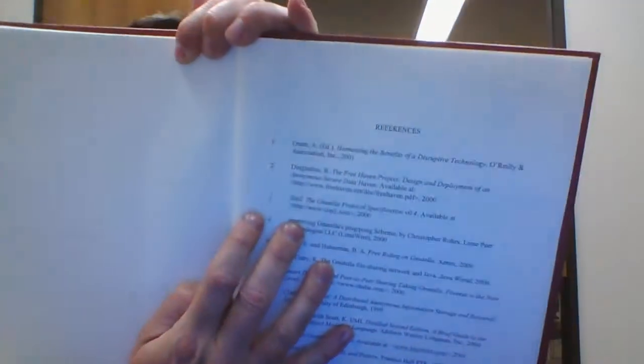Number 3. Clip 2, the Gnutella protocol specification v0.4, available at http://www.clip2.com, from 2002. 4. Improvement Gnutella Ping Pong Scheme by Christopher Rose, LimePeer Technologies LLC, LimeWire, 2000.